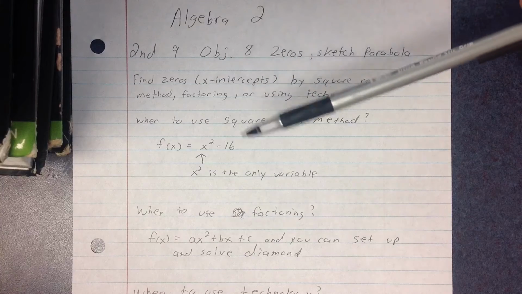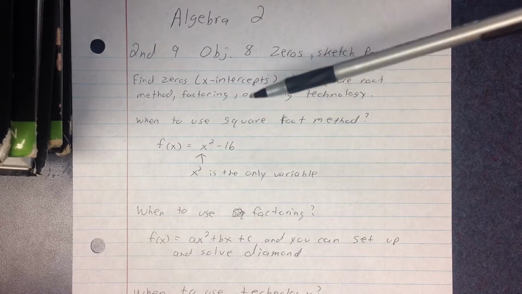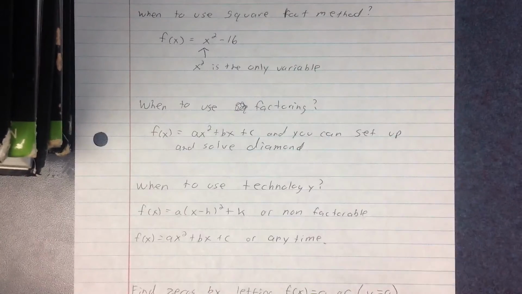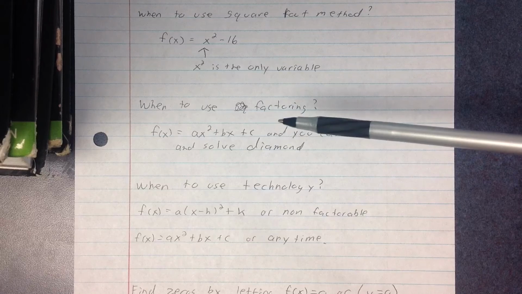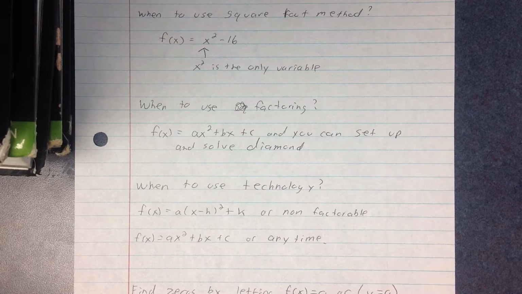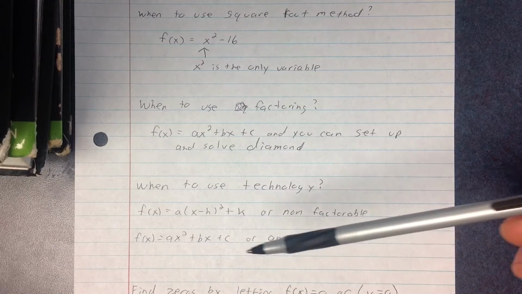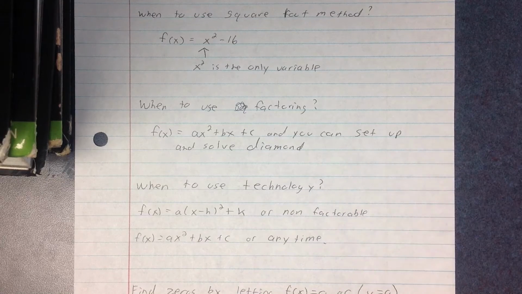In this 9 weeks, we've already done the square root method, where we've solved something like x squared minus 16 equals 0. We got the x squared by itself and took the square root of both sides. When do you use factoring? Most of the time if it's in ax squared plus bx plus c, and you can set up and solve the diamond. When to use technology? Sometimes when it's in vertex form, or it's an ax squared plus bx plus c, but we can't factor it, so we know it's going to be a decimal of some sort.